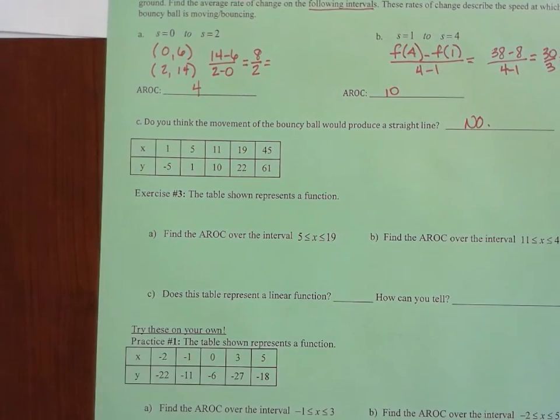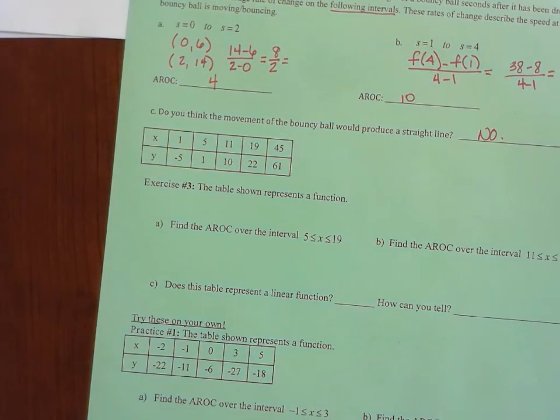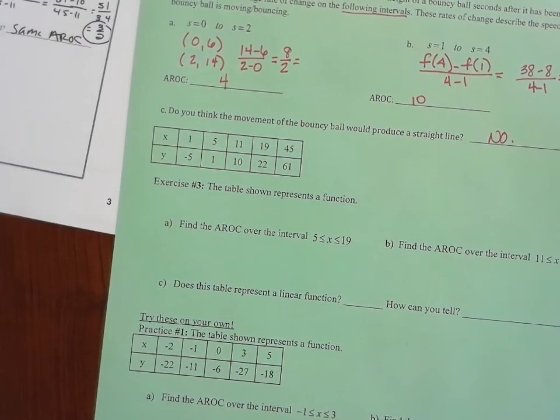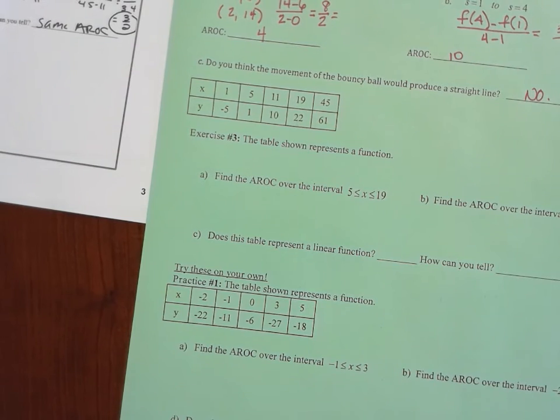All right. If you're given a table, you're going to do the exact same thing as what you did with the graph. You're just going to use your table functions.